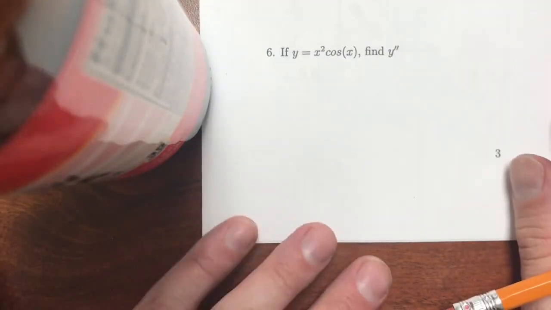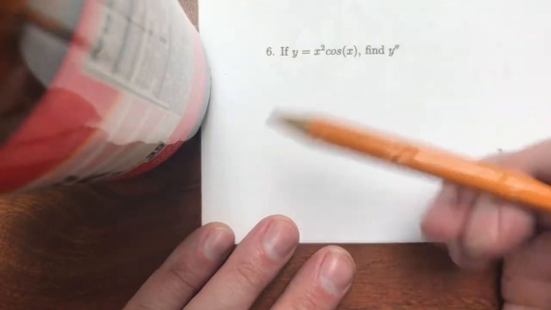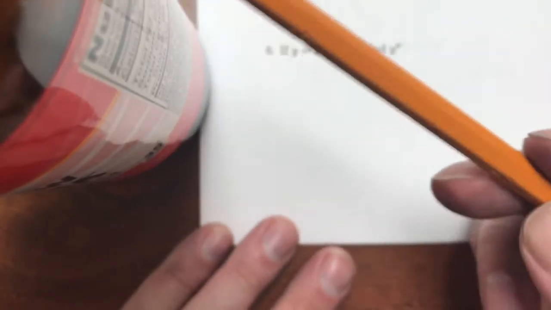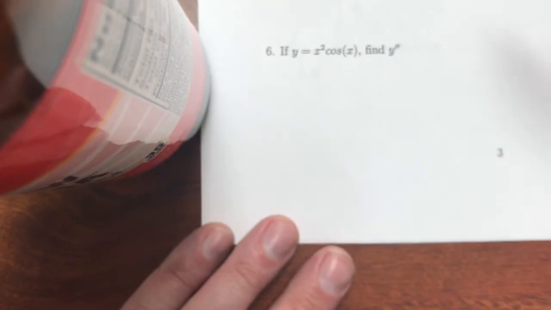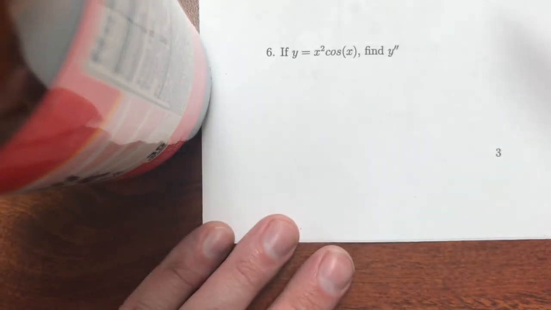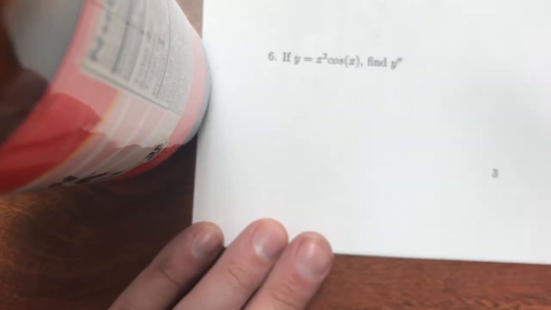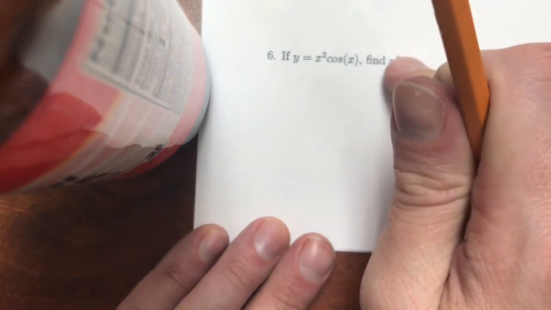All right, last problem. If you're wondering if I'm resting my phone on top of a bottle of Kombucha that I got, you're absolutely right. I paid $6 for this thing, so I'm going to put it to good use. All right, last one.